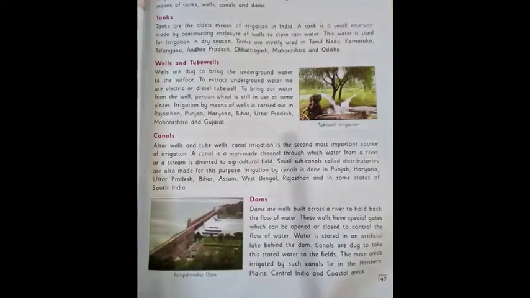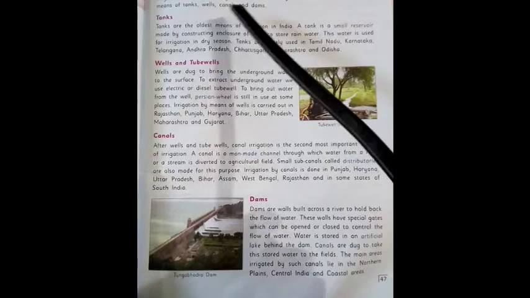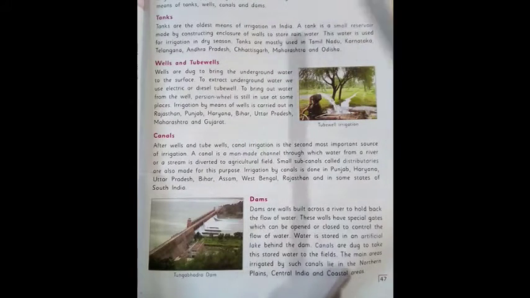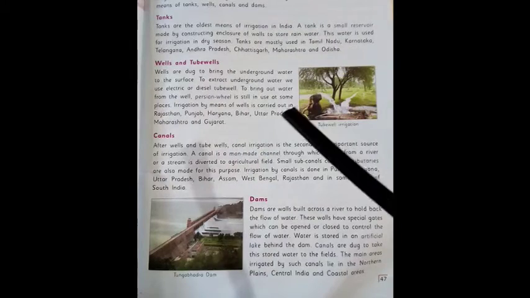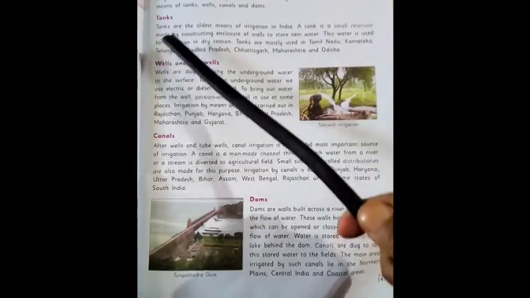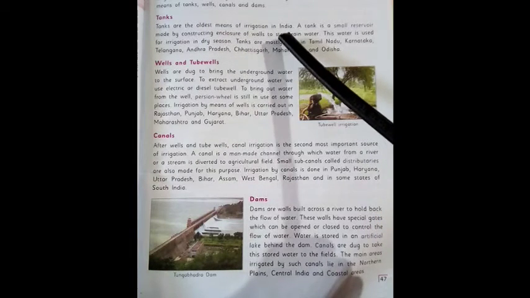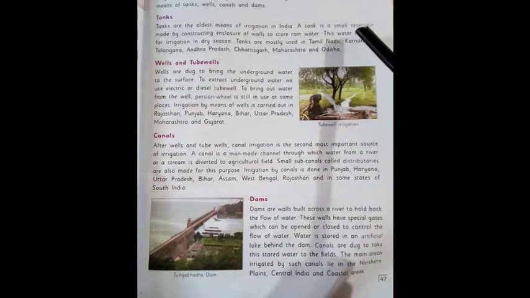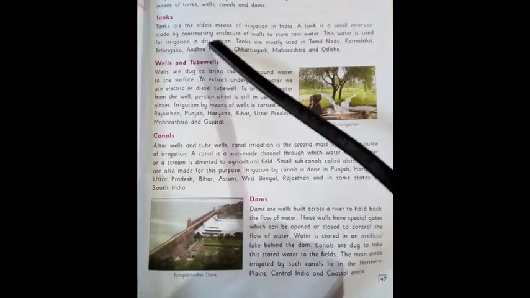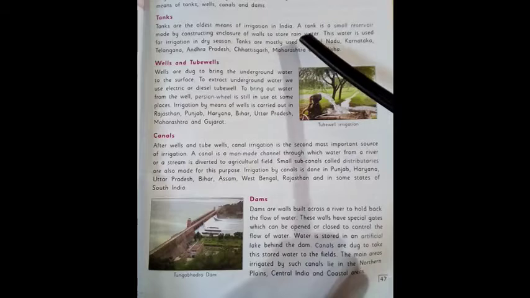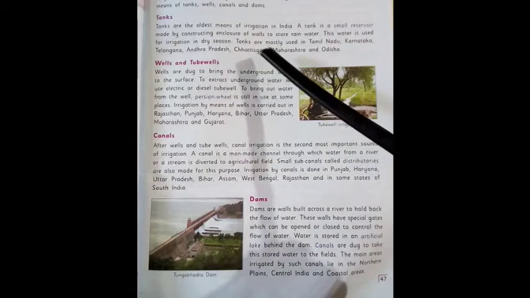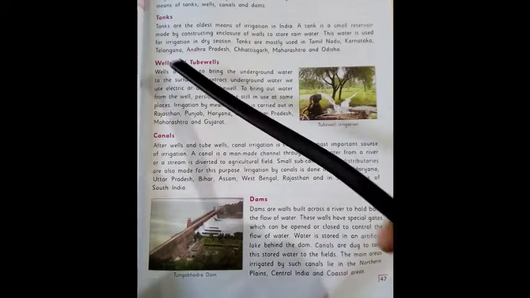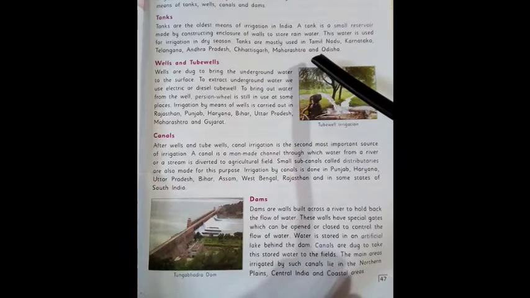Irrigation in India. Irrigation means the process by which water is brought to soil for growing crops by different means such as tanks, wells, canals, and dams. At first we'll go to the tanks. Tanks are the oldest means of irrigation in India. A tank is a small reservoir made by constructing an enclosure of walls to store rainwater. This water is used for irrigation in the dry season. Tanks are mostly used in Tamil Nadu, Karnataka, Telangana, Andhra Pradesh, Chhattisgarh, Maharashtra, and Odisha.